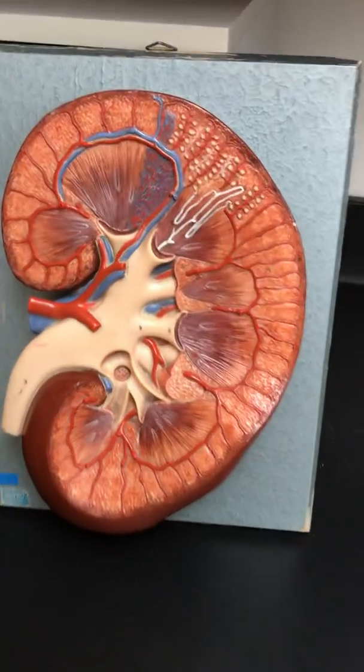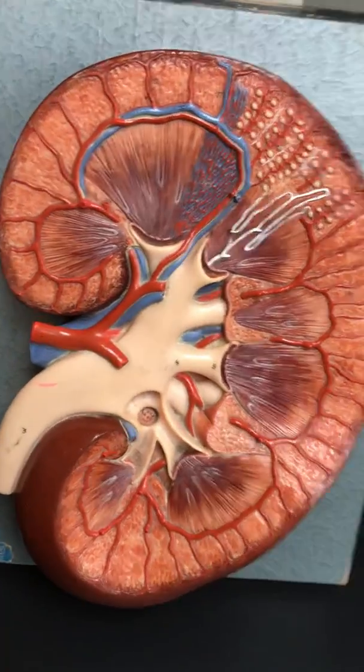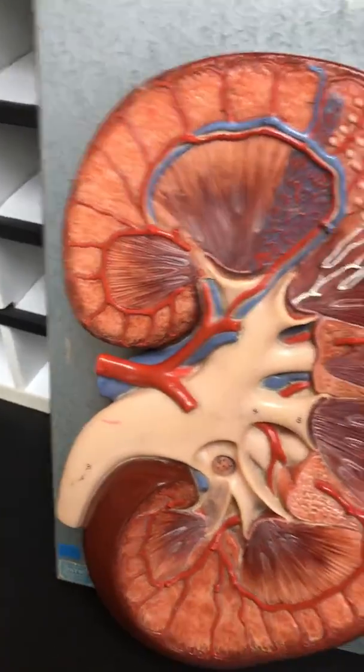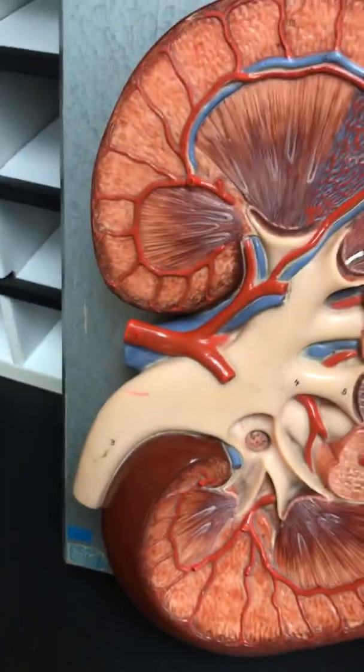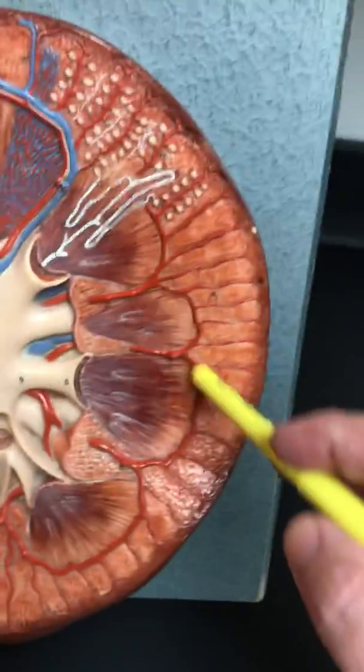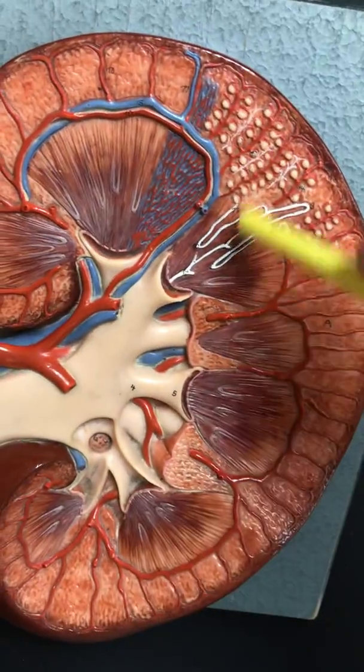Class, this is a good picture of the kidney itself. We can say the outer pore is called the renal capsule, and the outer area is the renal cortex itself, and the inner area is the renal medulla.